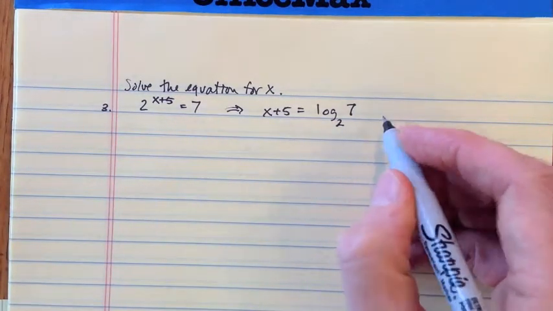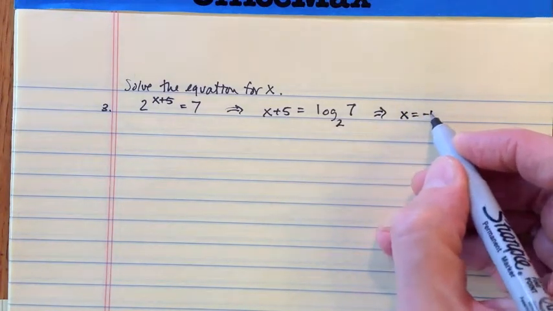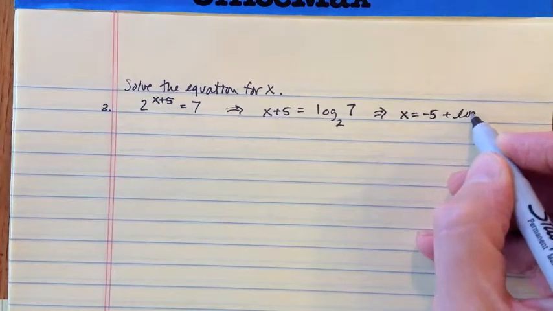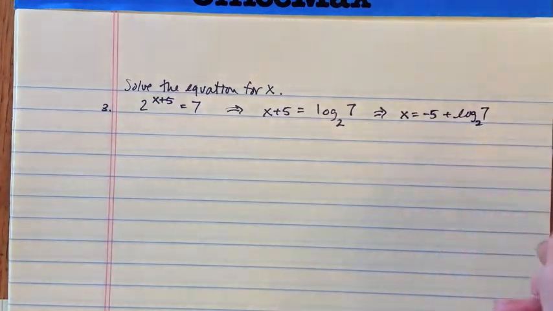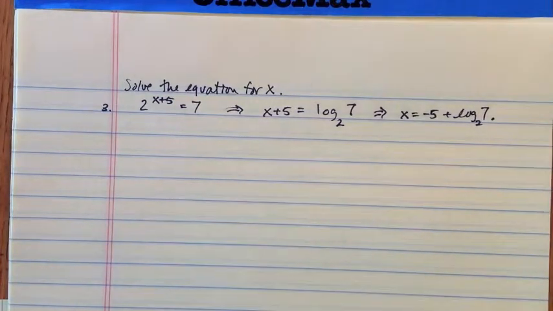So now I can solve for x. I'll just subtract 5 from both sides. It's negative 5 plus the log base 2 of 7. That's something we could calculate, but on a no calculator exam like ours, we're done.